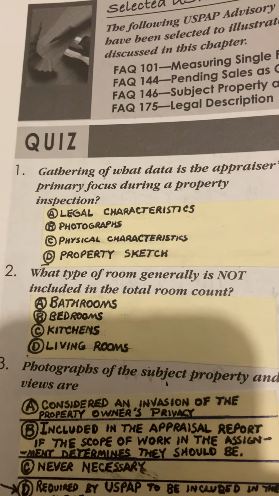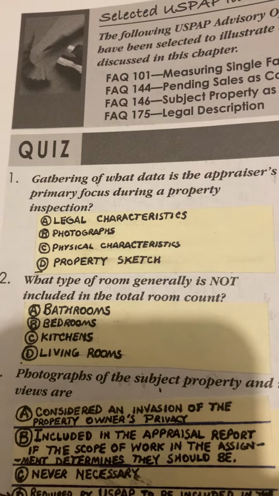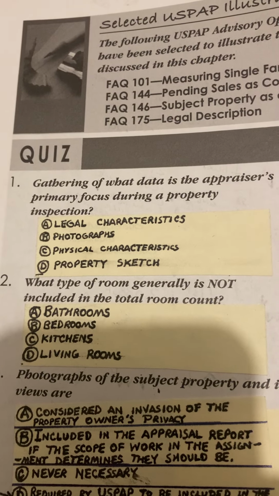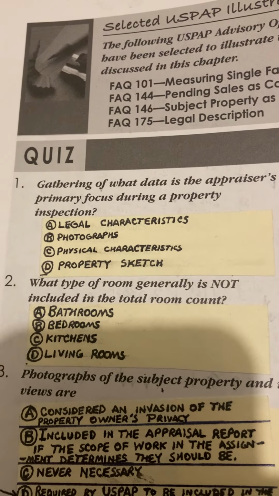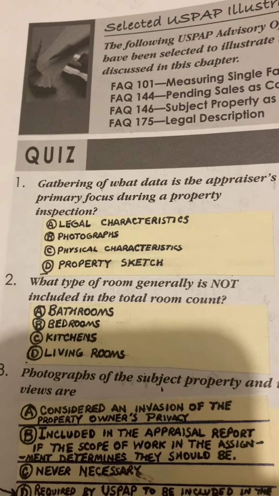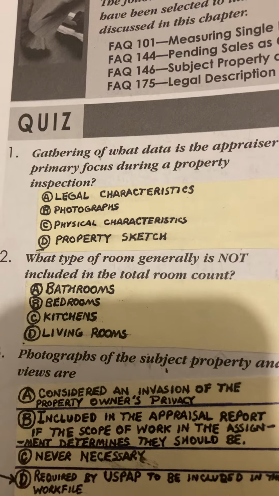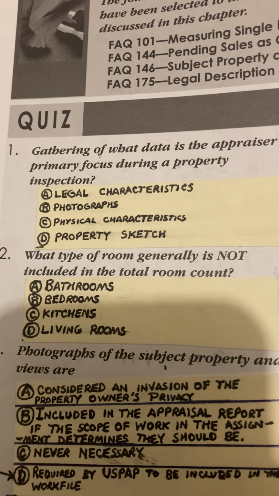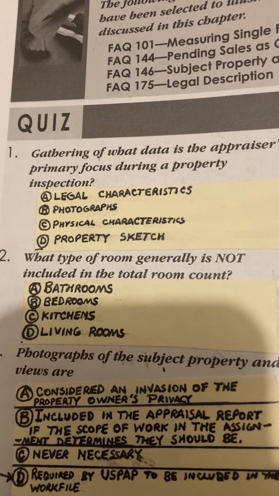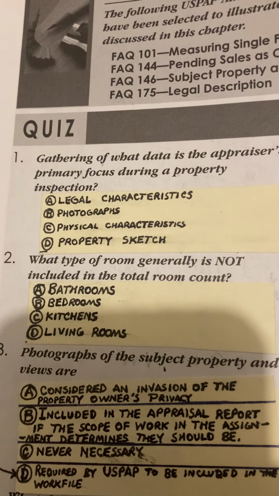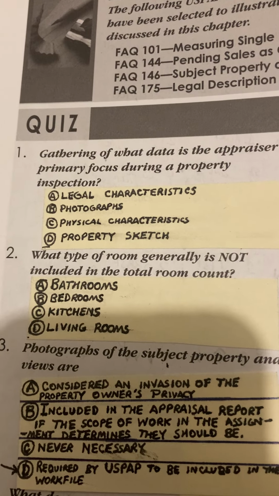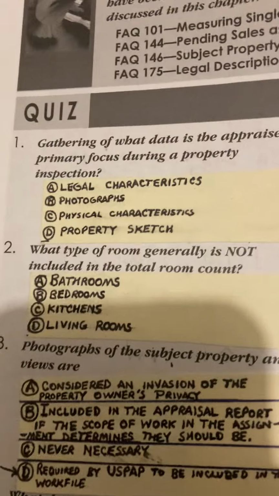Quiz. Number 1, gathering of what data is the appraiser's primary focus during a property inspection? A, legal characteristics. B, photographs. C, physical characteristics. Or D, property sketch.